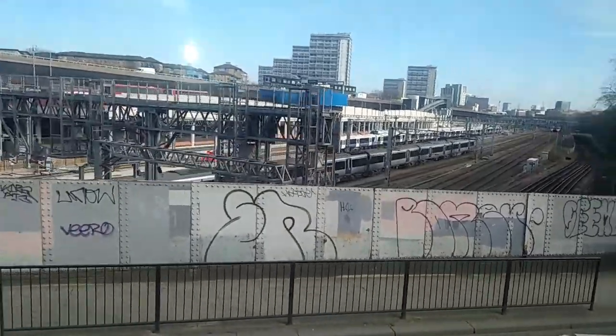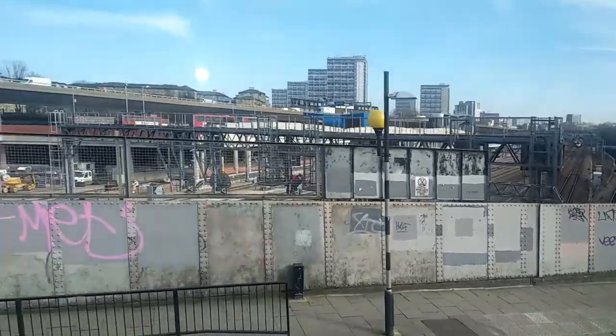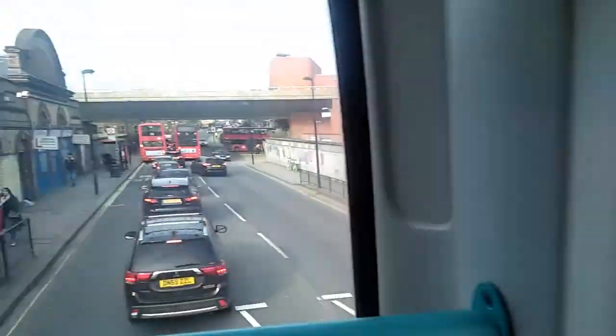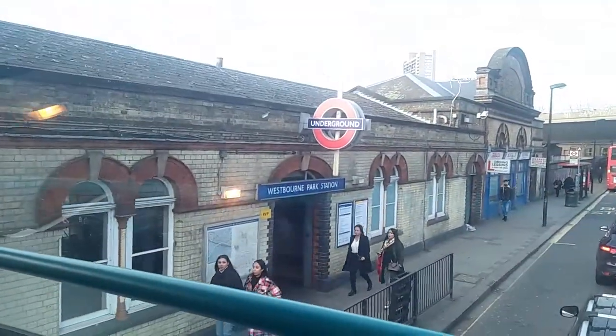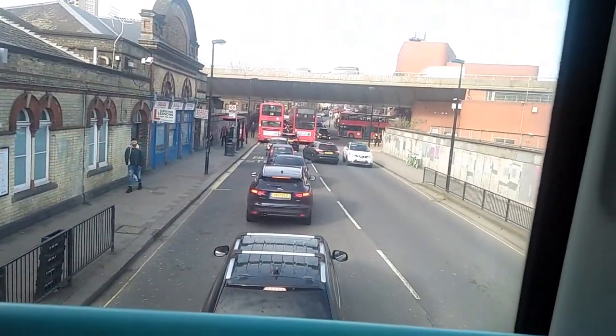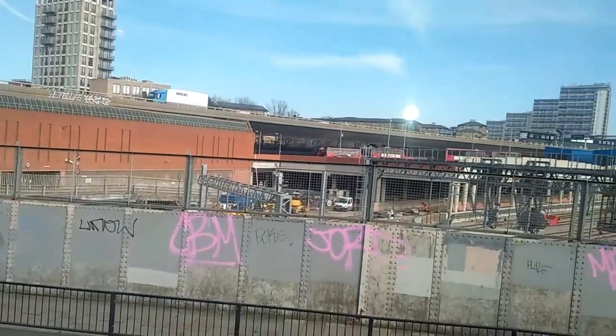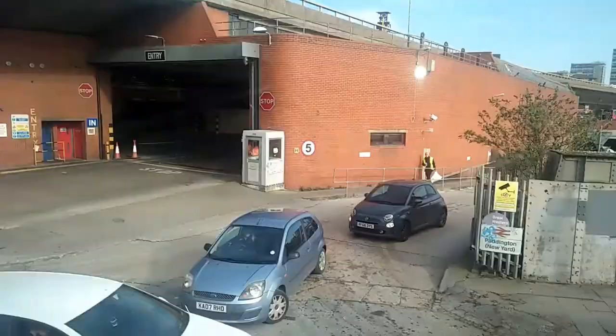This is the main line from Paddington Station, where trains head to the west of England and Wales. And also I think that train there was going to Heathrow Airport. Westbourne Park Station, which I think is on the Hammersmith and City line. And I presume now also the Circle line.